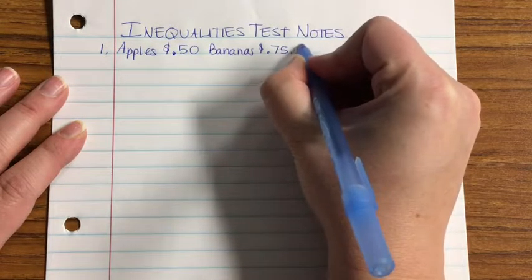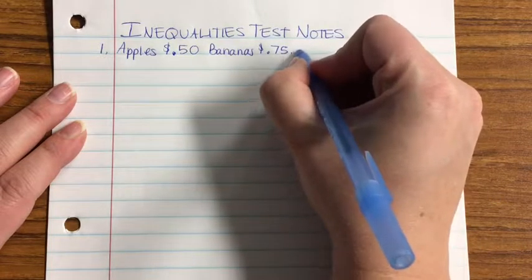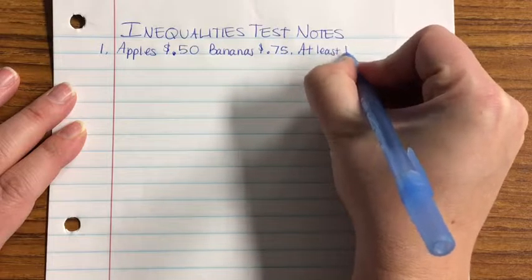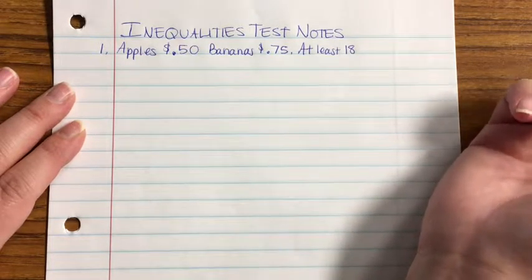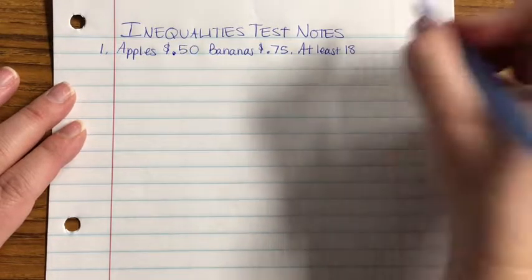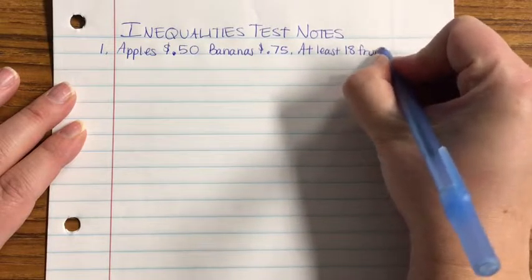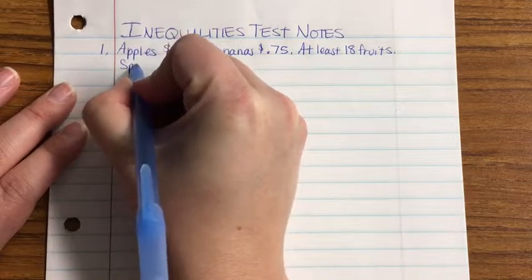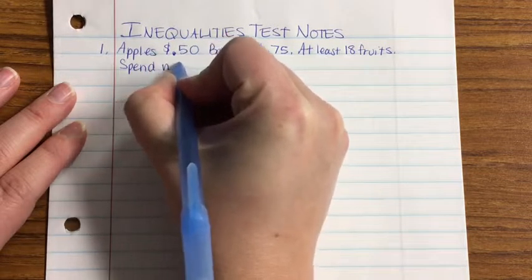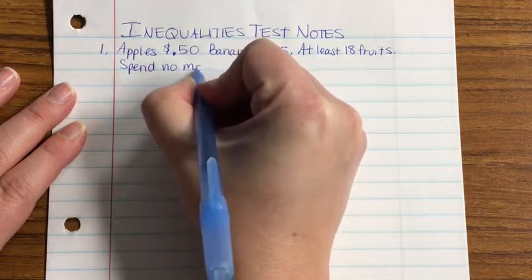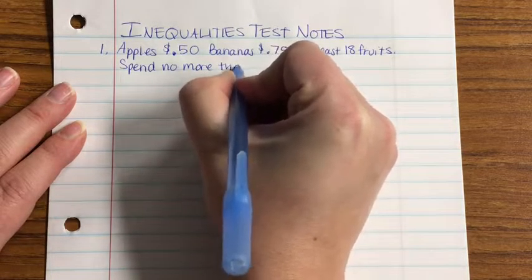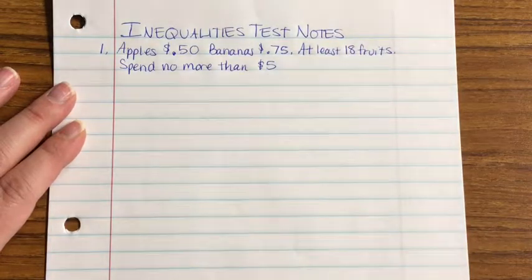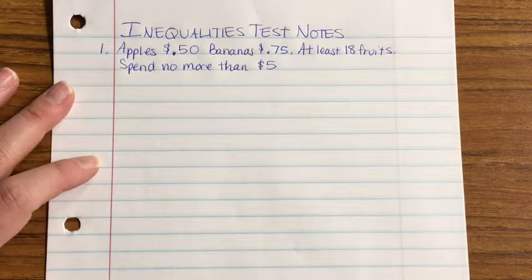And let's say that we needed to have at least 18 fruits, basically. I'll just say 18 fruits. And we wanted to spend no more than $5. All you have to do with this one is come up with two inequalities.